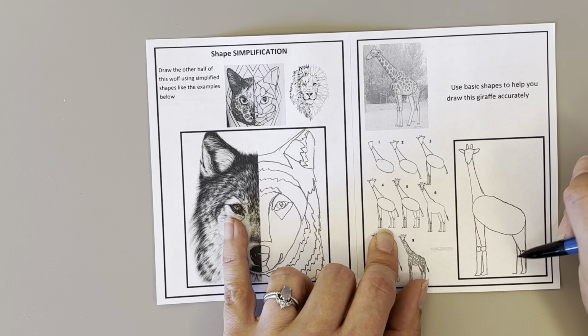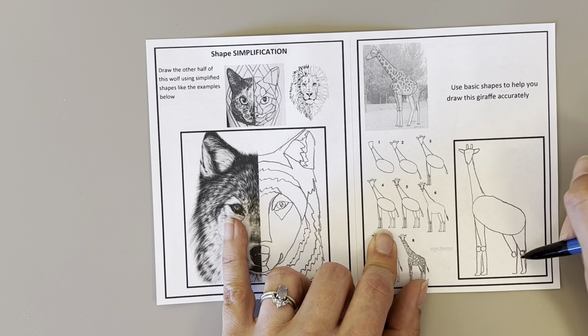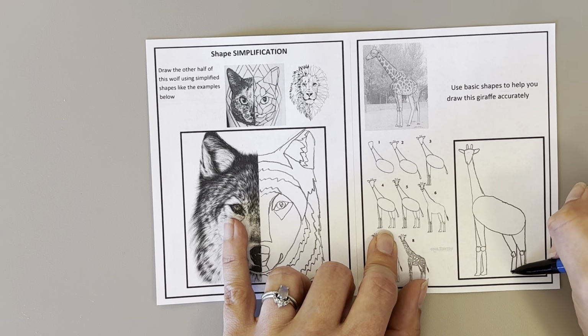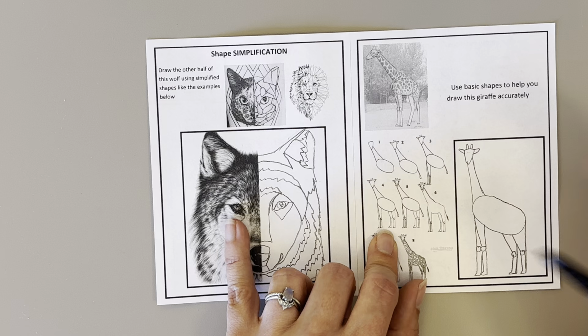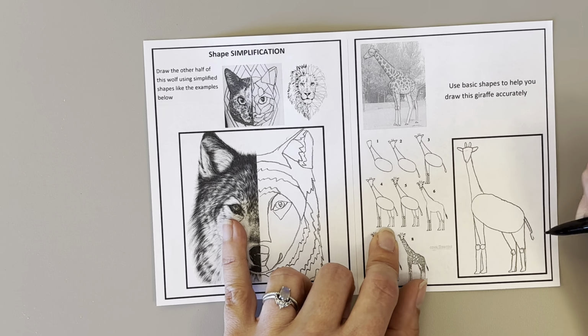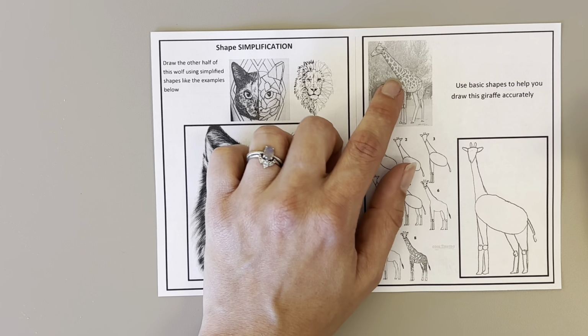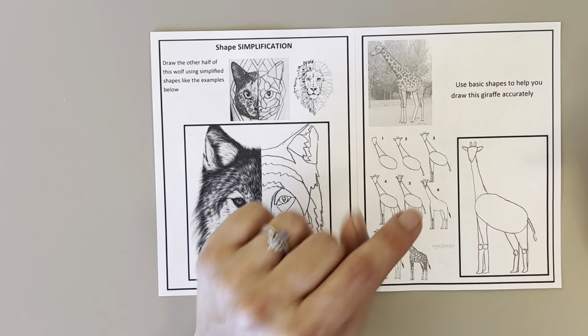So I'm going to draw that coming straight down from the center of the thigh here. And I'll draw that coming down. The knees should be about level, and then this foot was coming out at an angle a little. Then we've got our tail. All right, now you're going to go through and try to draw in the face and the spots.